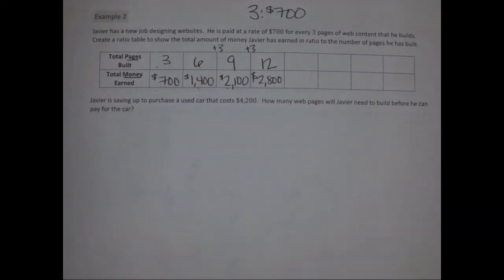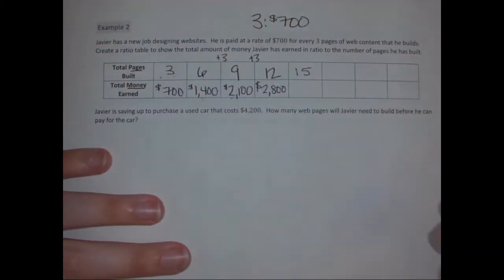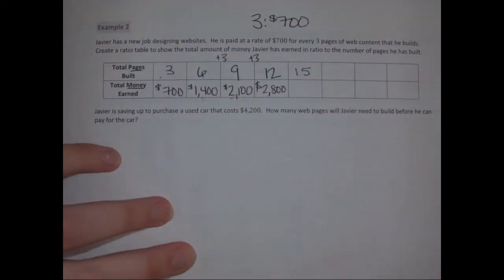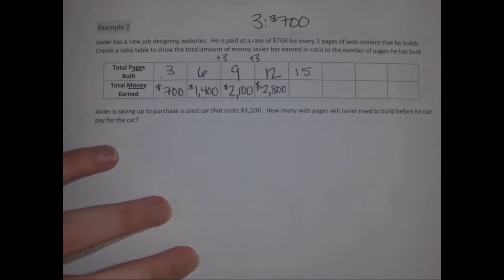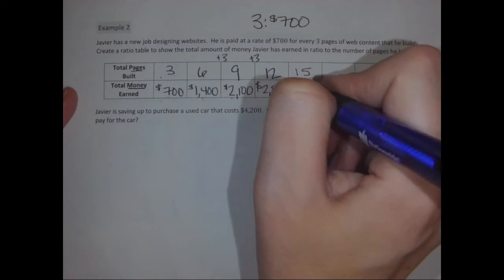Okay? Yes, Davian. Okay, next. How many pages should he build next, Davian? 15. And what will his paycheck look like after 15 pages? 3,500.